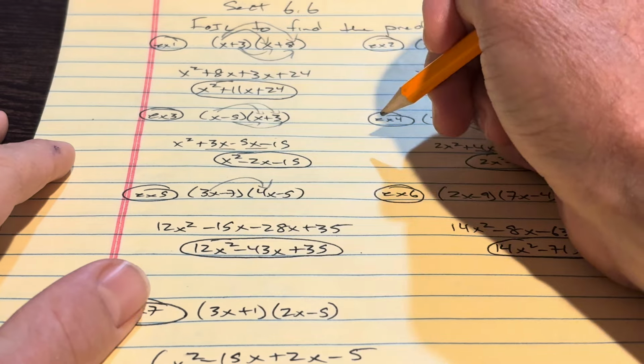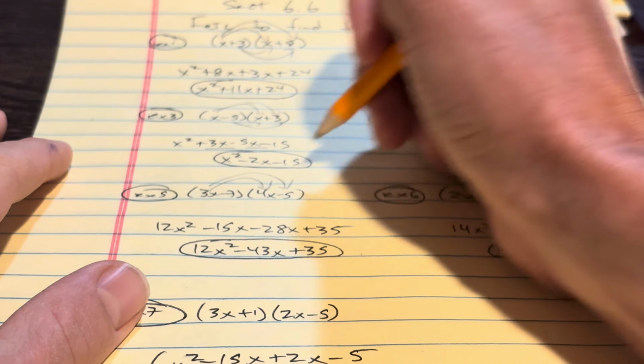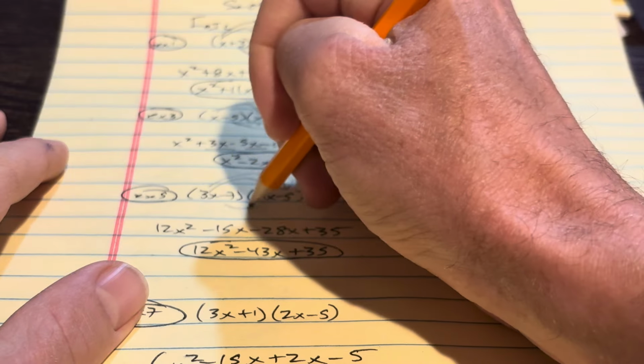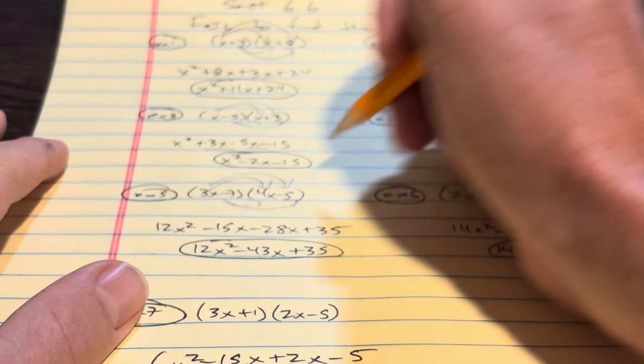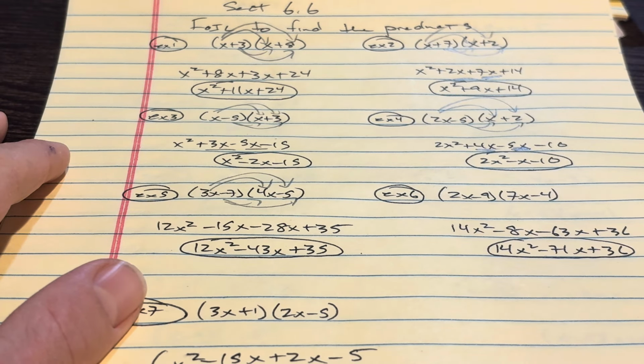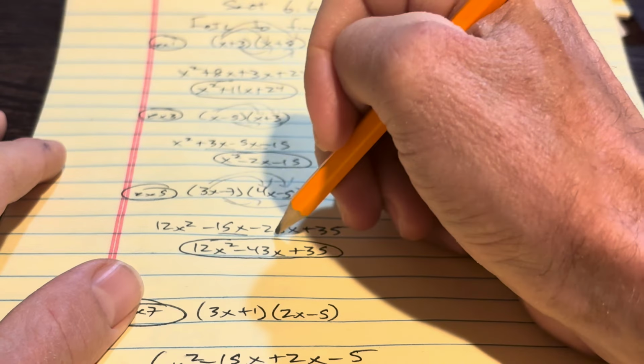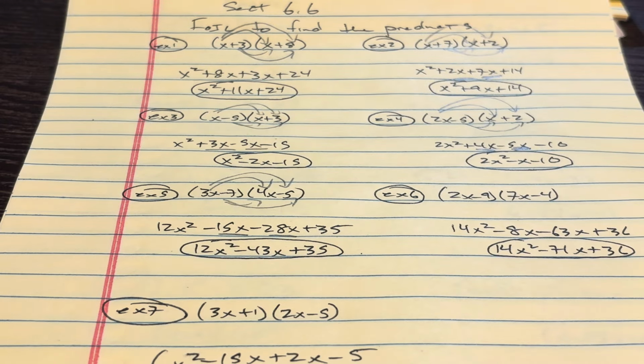Then we're going to have 12x squared minus 15x minus 28x. And negative times a negative, we have a positive 35. Negative 15x minus 28x is a negative 43x.